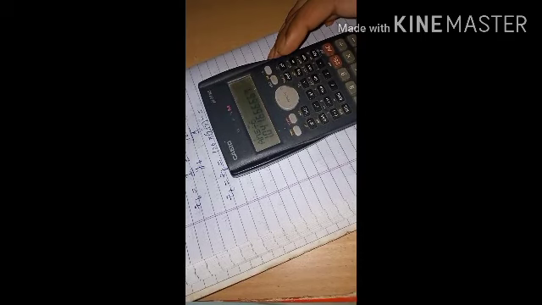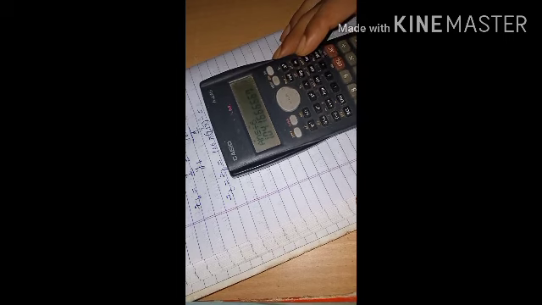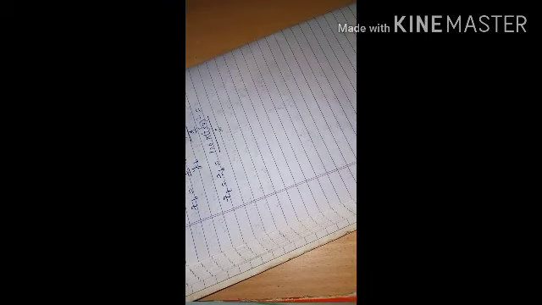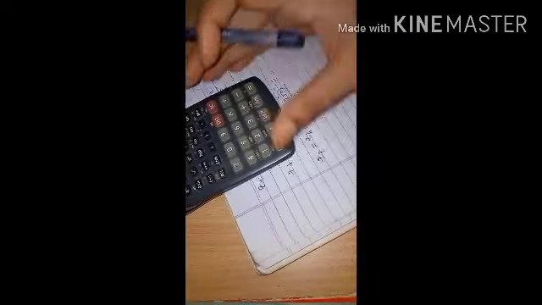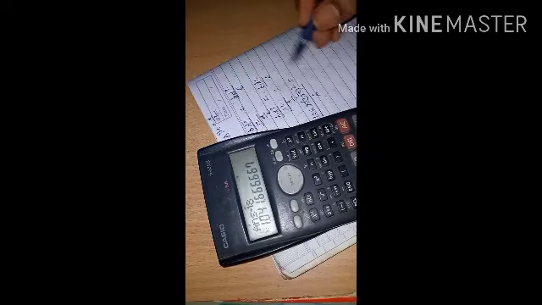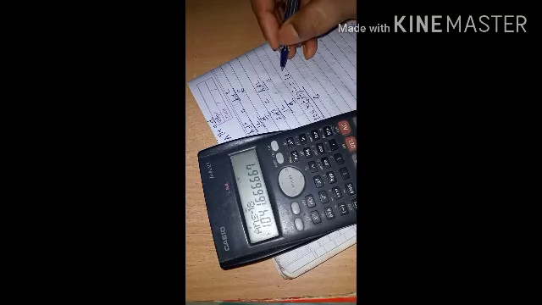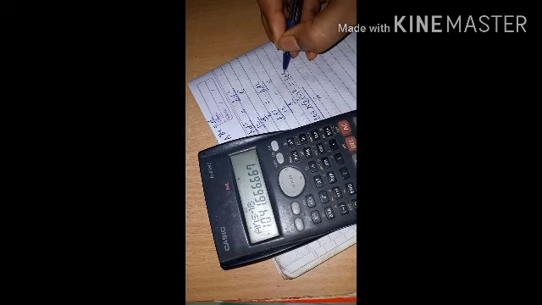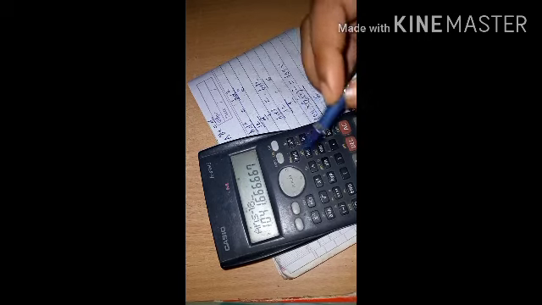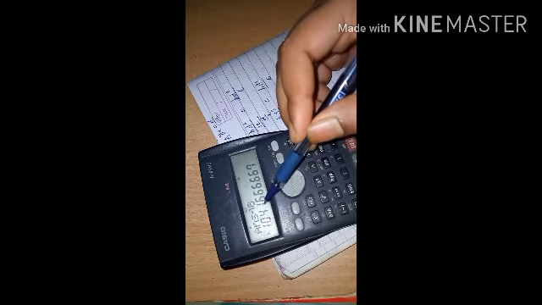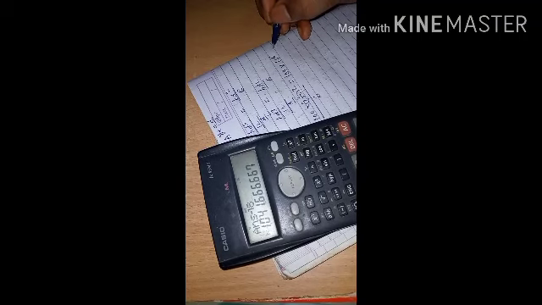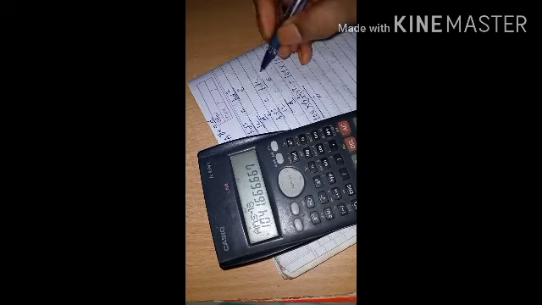Okay, I've made some mistake, sorry, 1041.66. So this value will be 1.04 into 10 to the power 6 millimeter cube.